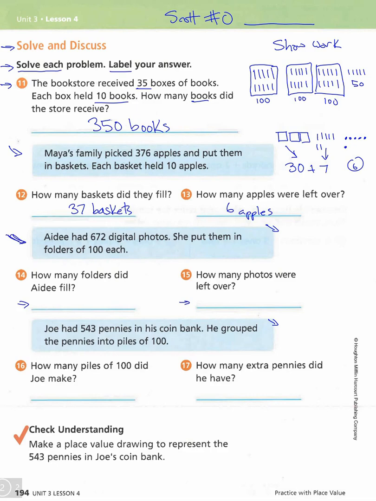So here's this problem right here. It says Ada, I think that's how you pronounce that name, had 672 digital photos. She put them in folders of 100 each. So each folder held 100 photos. So show me your work over here. Show me your model, your place value drawings over there. And then go ahead and answer how many folders was she actually able to fill and how many of those photos were left over. So pause the video, do that work, and then when you're ready, start the video back up.